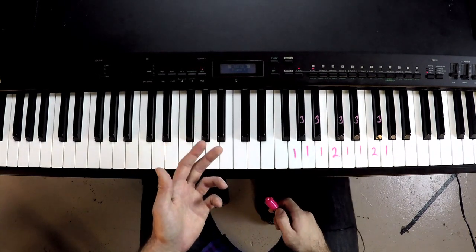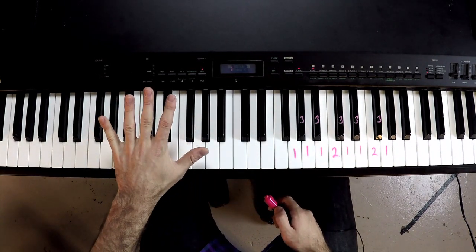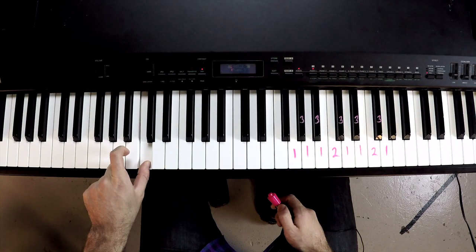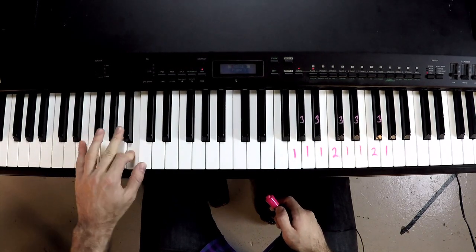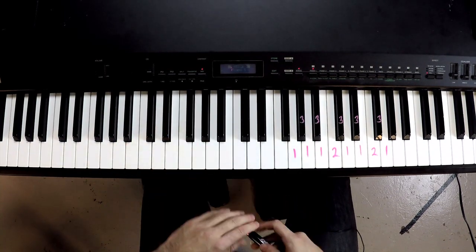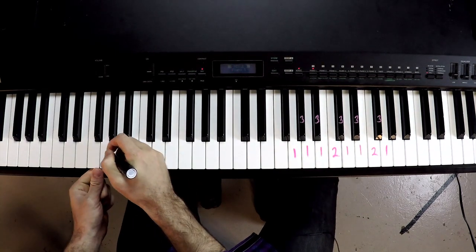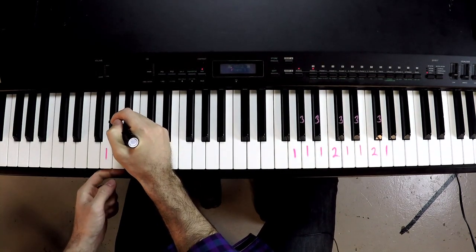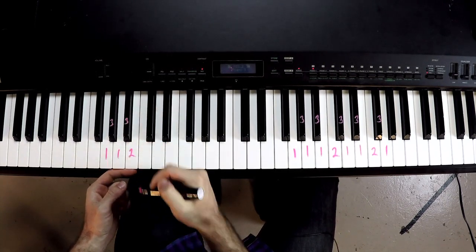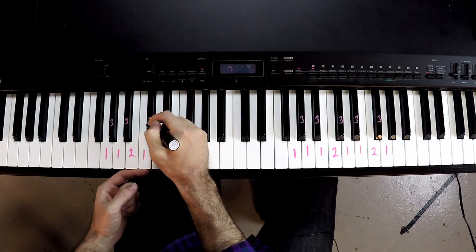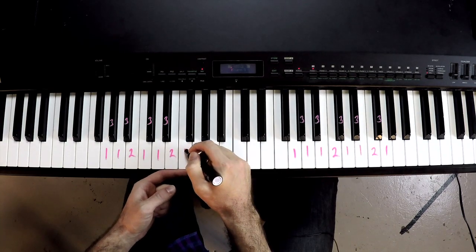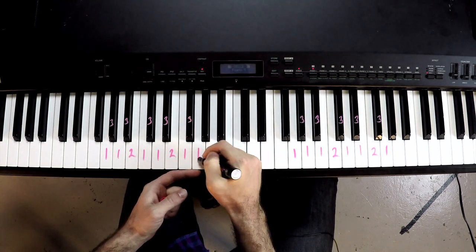For the left hand, the pattern is very similar, except since your hand is laid out in the opposite way, you have 2 on the first white note and then 1 on the second white note. 1, 3, 1, 3, 2, 1, 3, 1, 3, 2, 1, 3, 1. We can write this out just to be clear. 1, 3, 1, 3, 2, 1, 3, 1, 3, 2, 1, 3, and of course back to 1.